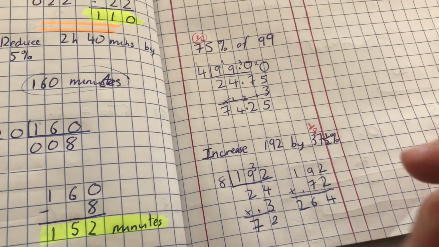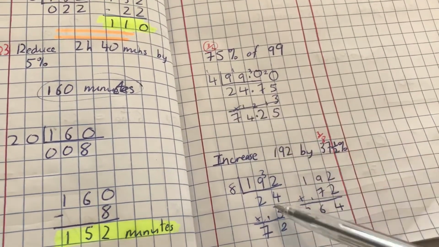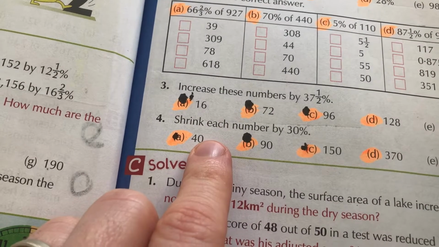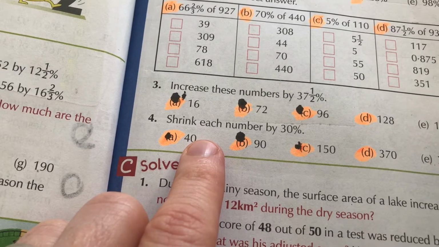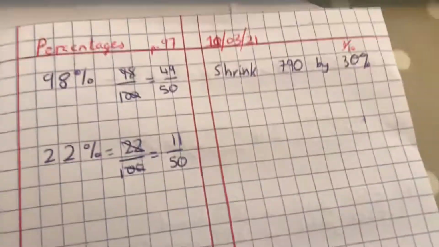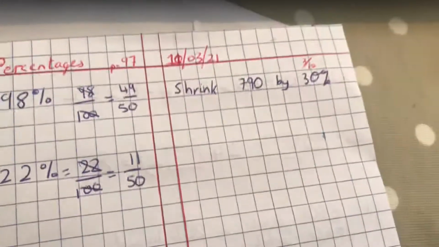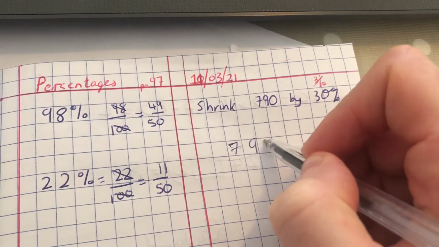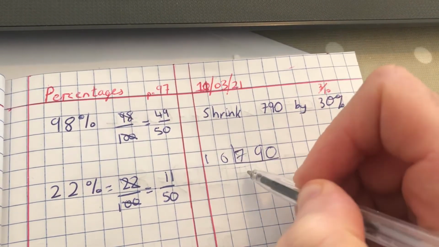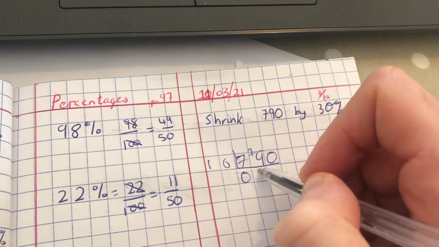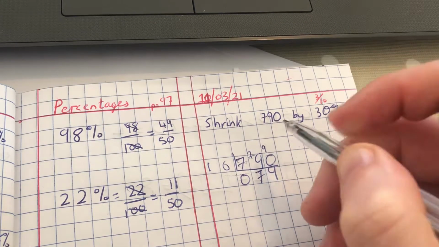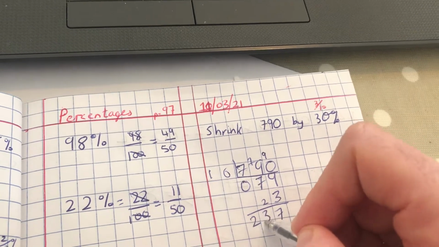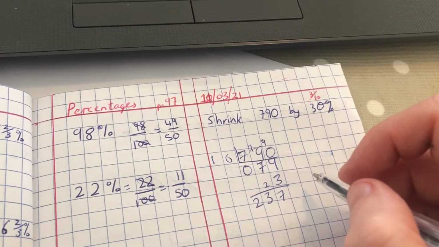That makes sense? Just don't forget for these ones, this one only has one step, but this is an extra step because we're increasing. And then next one they ask us to shrink. Shrink means the same as reduce or decrease. So it's the ones we were doing yesterday. You find the percent and then you take it away. So if they say shrink 790 by 30%, we know 30% is 3/10. So we go 790 divided by 10, which is obviously going to be 79. Multiplied by 3 is 7, 27, 21, 23. So 3/10, 30% of 790 is 237.